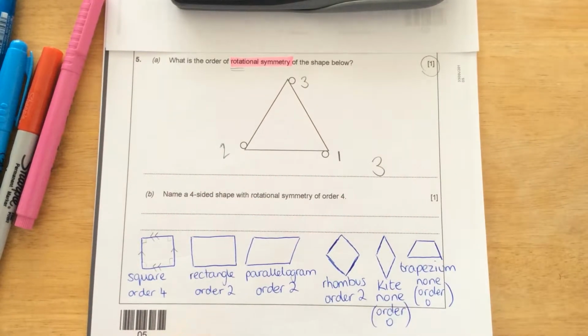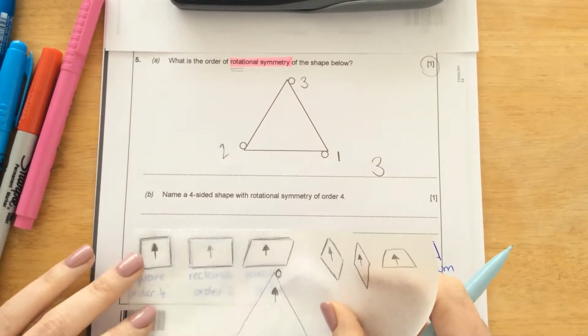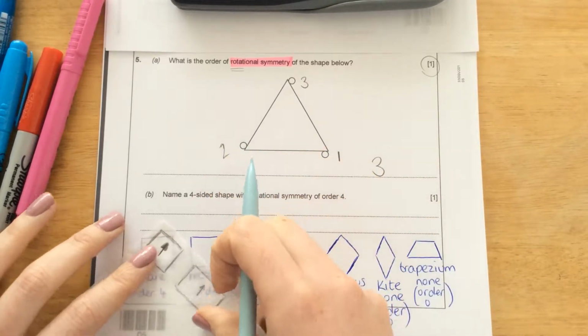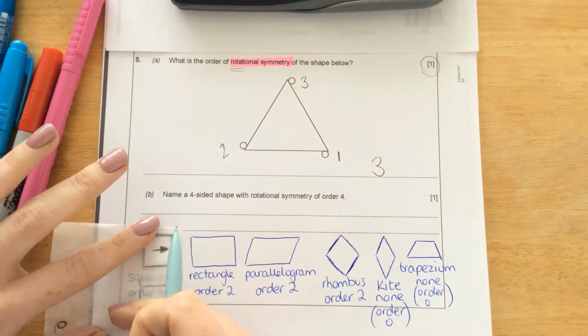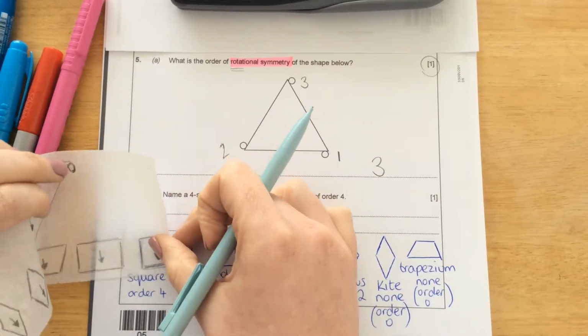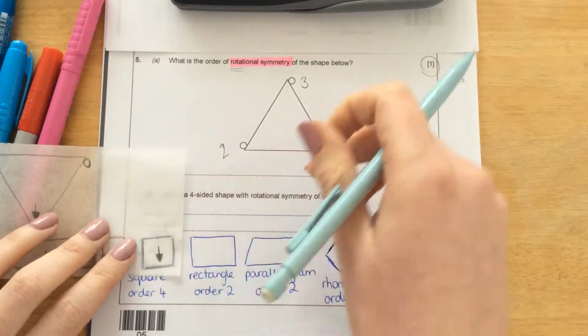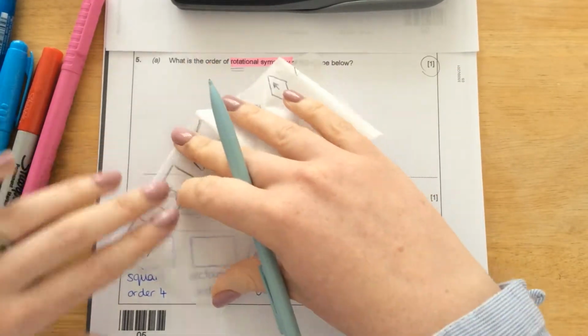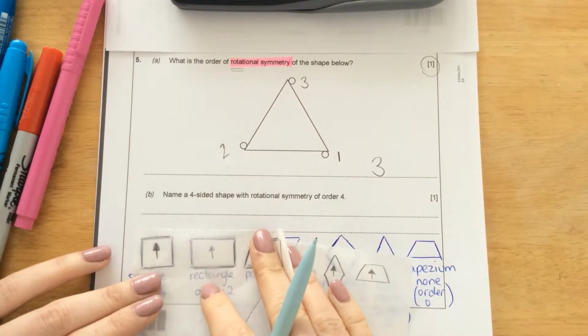So if I turn that shape now, again, so I've drawn around it with tracing paper, put an arrow facing upwards. If I turn it, it fits onto itself once, twice, 3 times, and 4 times.